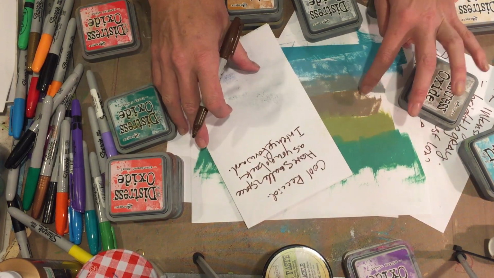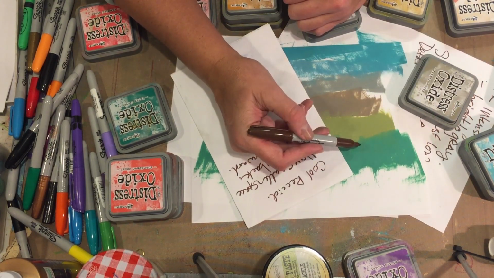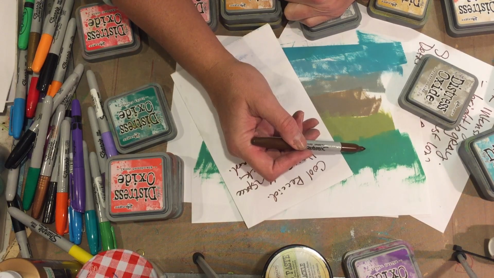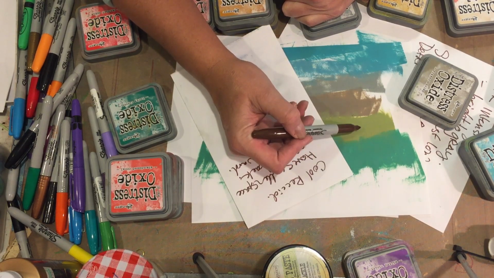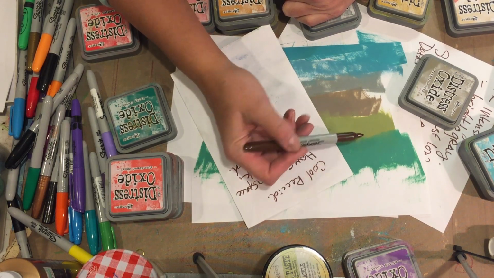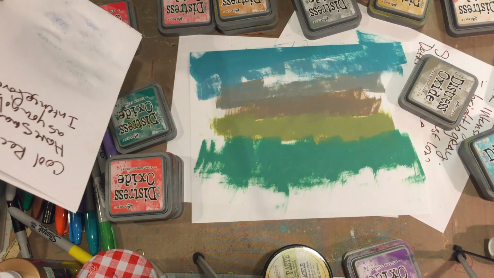And what else did we learn here? See, even here, if you squint at it, this comes forward because it is a more intense color. But this is actually a warmer tone than that, so they kind of fight each other a little bit. But again, you squint.